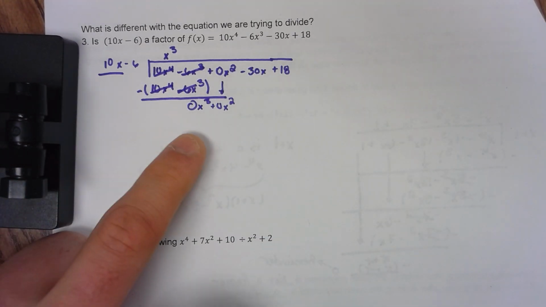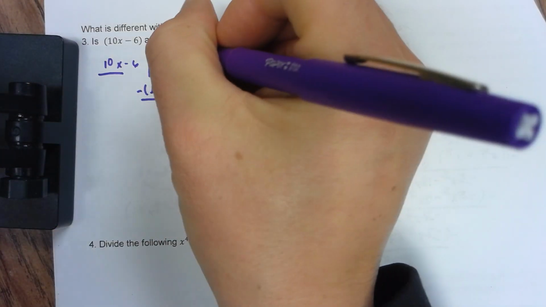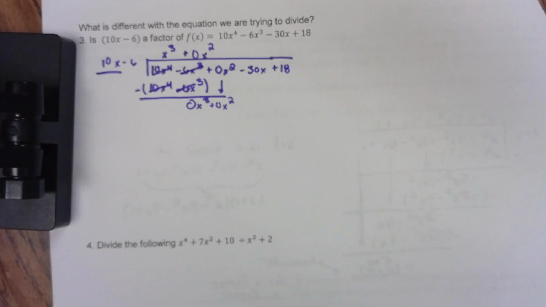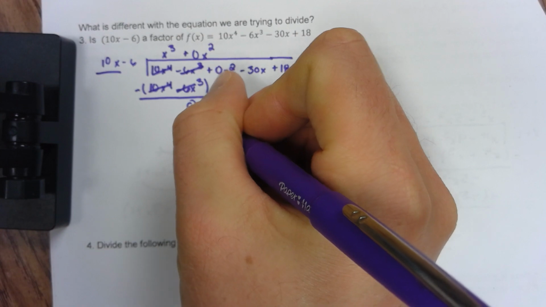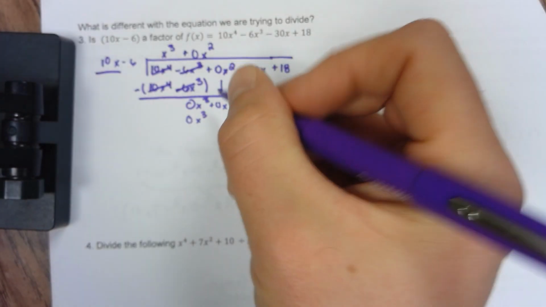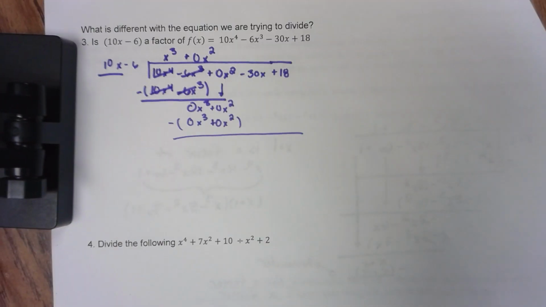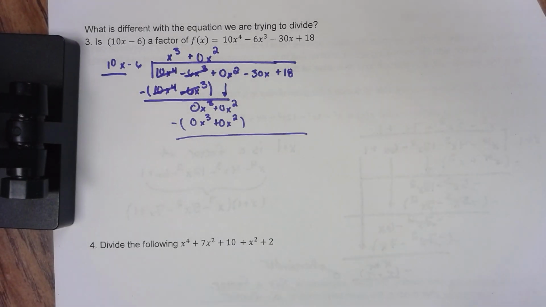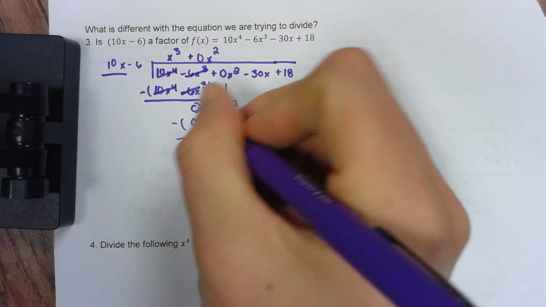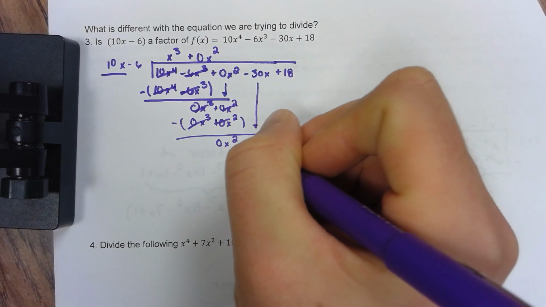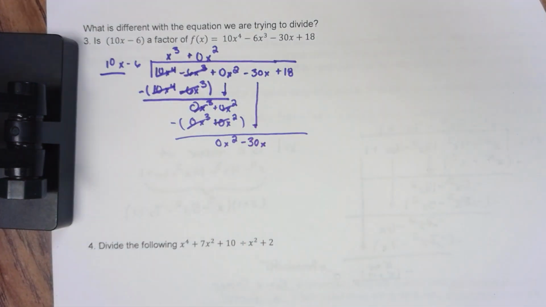So for me to get another 0x cubed, I need to multiply this by 0x squared. So 0x squared times 10x gives me 0x cubed. And then 0x squared times negative 6 is also 0x squared. So basically all of that isn't going to get us much. And technically we could have skipped that, but this is just me keeping it consistent. So all these go away again, and we're left with 0x squared minus 30x.